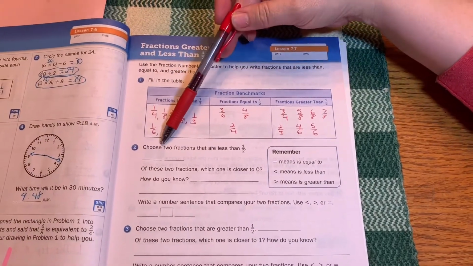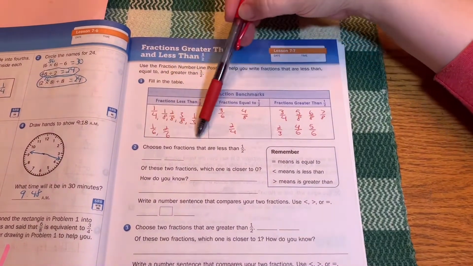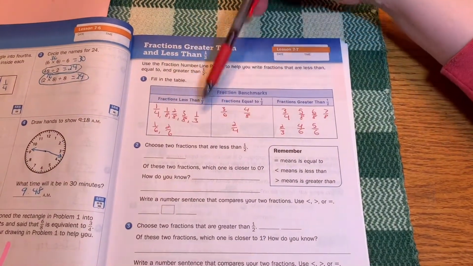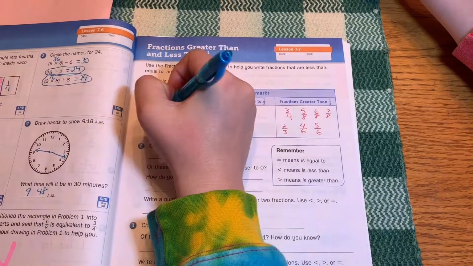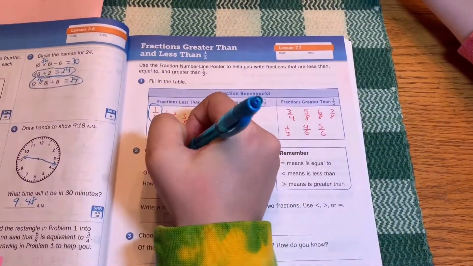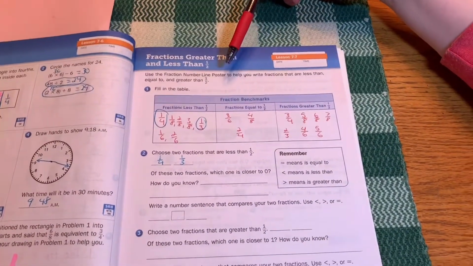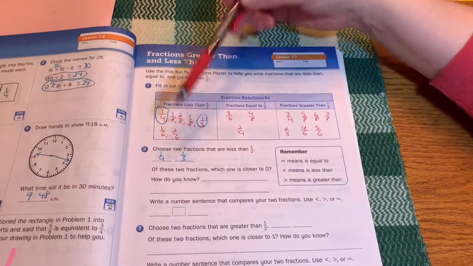Now moving down, write 2 fractions that are less than 1/2. Liz, you just get to pick 2 fractions out of this box. I'm going to choose 1/4 and 1/3. Okay, third graders, I would like you to use those same fractions, and then on number 3, you'll get to pick.